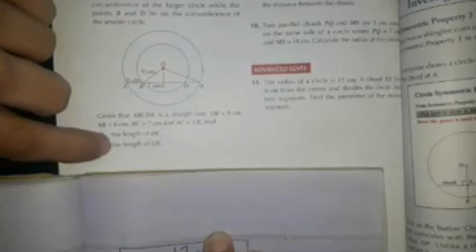Now let's talk about the length of the OE. So OE is the hypotenuse, it is unknown. OC, you get the answer from the part 1. And what is CD? CD is basically 7 plus 6, which is 13. So 13 is the base, this is the perpendicular, this is the hypotenuse. Again, just apply the Pythagoras theorem and find out the value of OE.